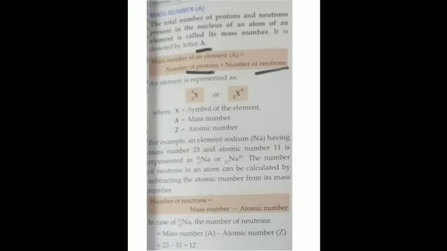How will you represent a particular element? Any element X, that is the symbol X, is denoted by A and Z. This is the mass number A, that is the superscript on the upper corner, and the atomic number Z on the lower corner.